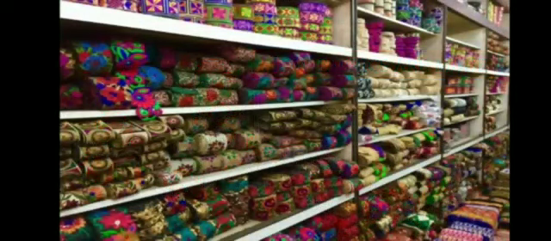Children, you may have observed when you went to a cloth shop, the shopkeeper will be saying things about the fabric, like its smoothness, thickness, color, and shrinking property.